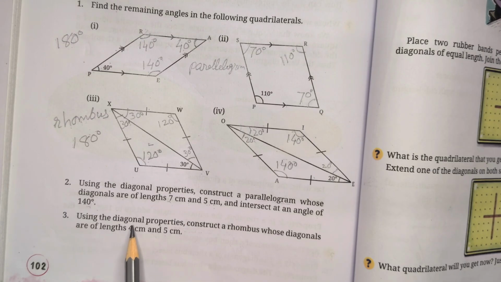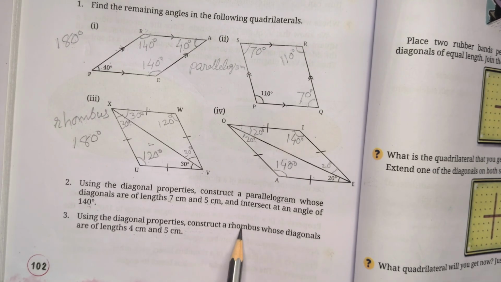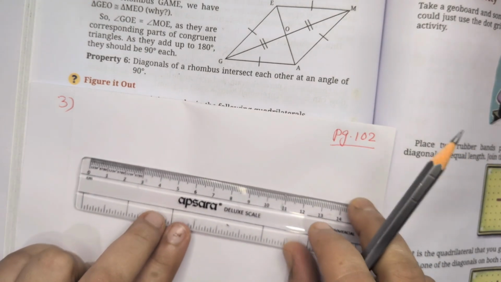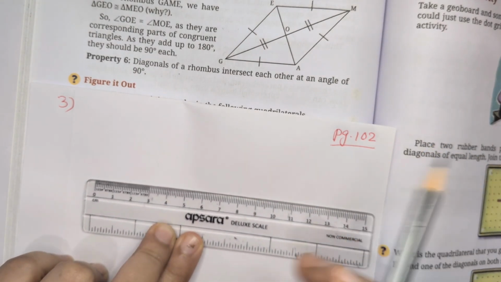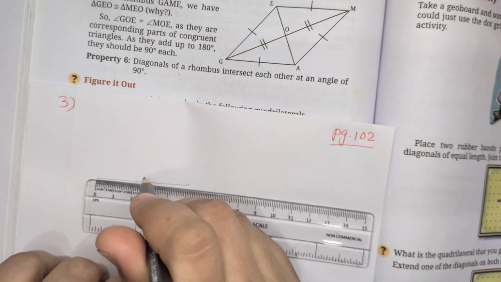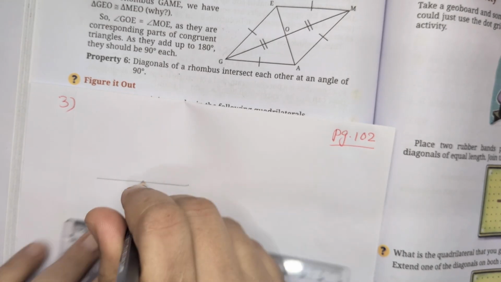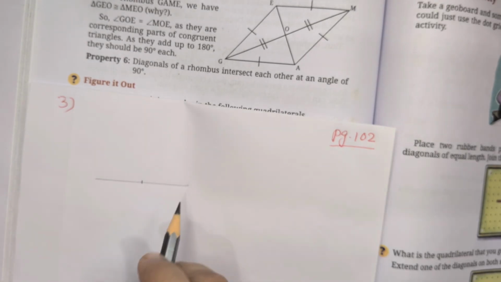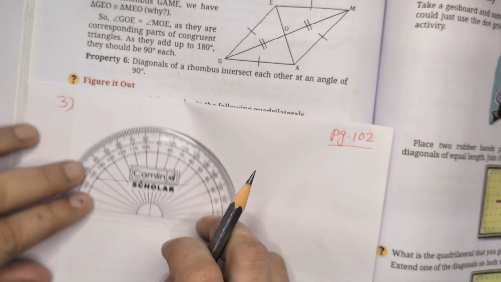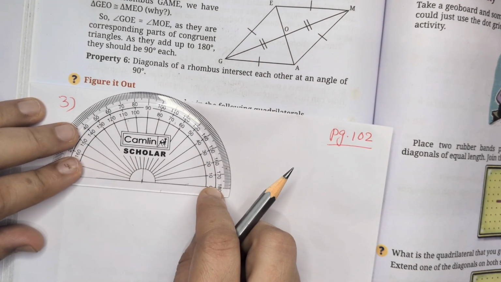Third question, using the diagonal properties, construct a rhombus whose diagonals are of length 4 cm and 5 cm. For that, first we have to draw the line segment of 5 cm the same way. First diagonal with 5 cm, and mark the midpoint of that here. Now we know that the rhombus diagonals intersect at 90 degrees. So we can take the protractor and mark the angle as 90 degrees.